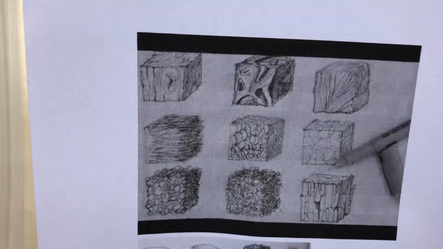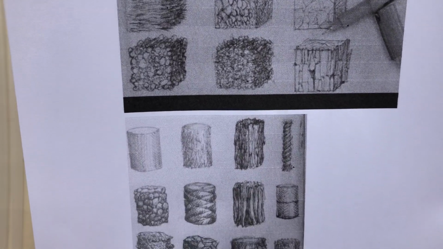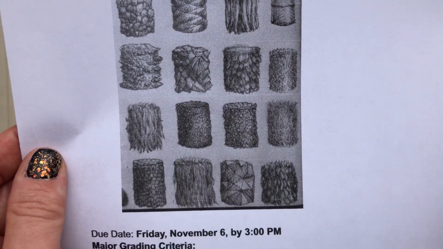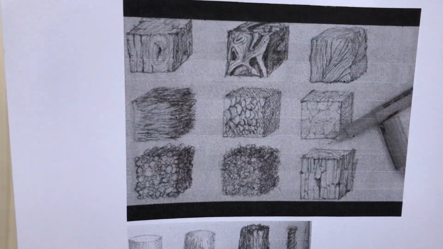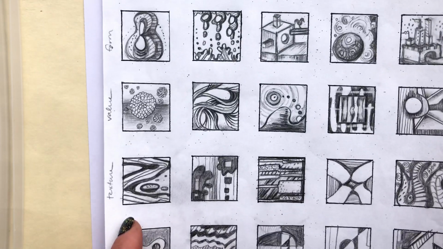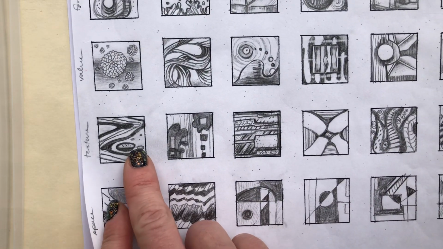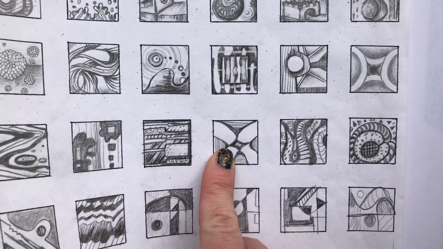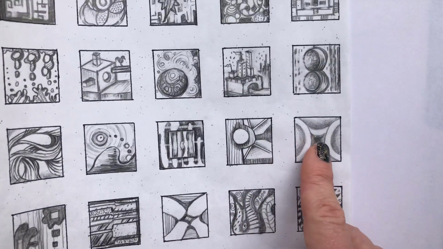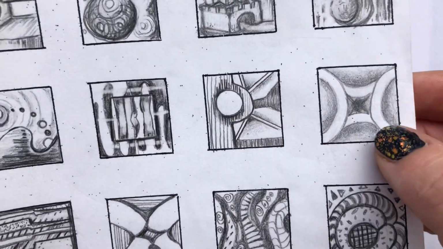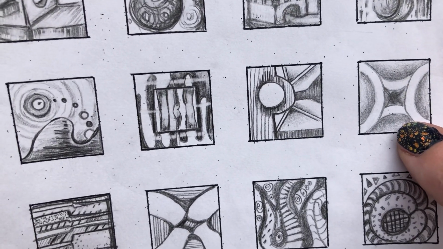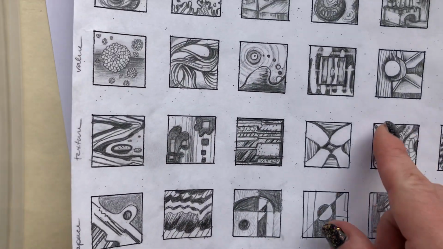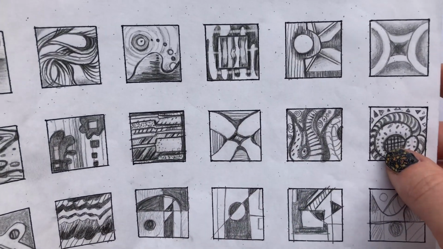So this little handout is an example. If you're looking for rough texture, I've got some examples for you to look at. You can definitely click on that on Schoology just to give you an idea. I've got some examples here of textures. Most of these are kind of on the rougher side. This one I would say is a smoother kind of texture, if you look at the application. So I think any of these would be okay.